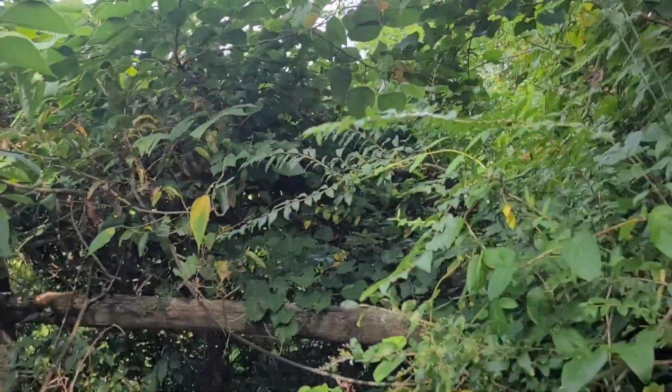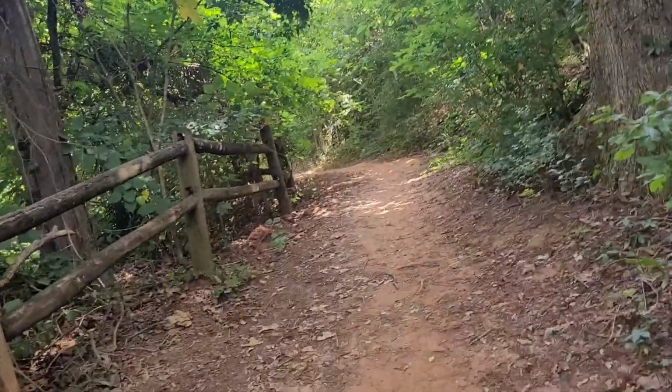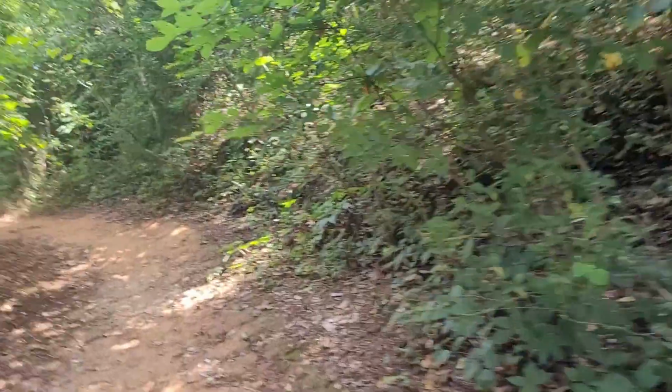There's that vine layer, but I can see light on the other side. Can you see that? We're right next to the edge. Looking for a view. Oh, you can see, that's straight down. All right, I'll come back when there's a view.